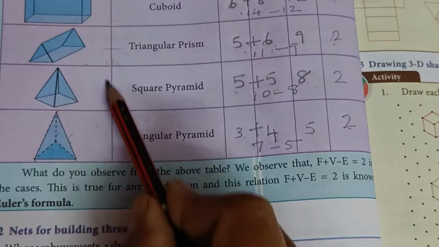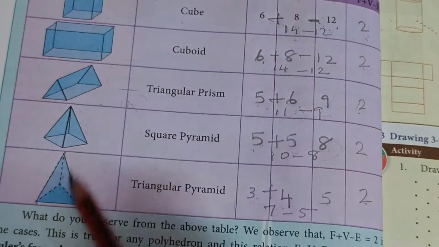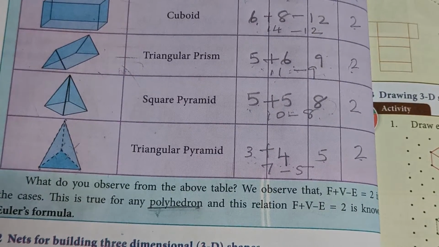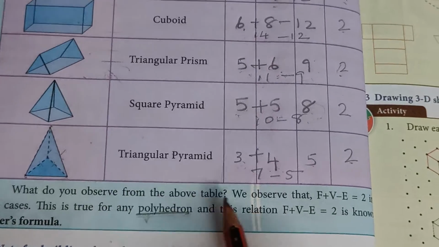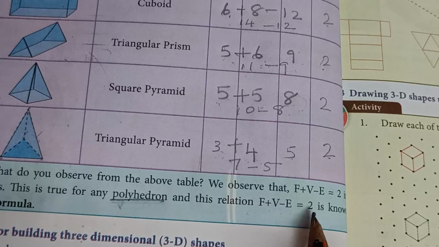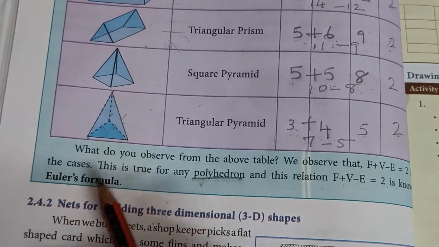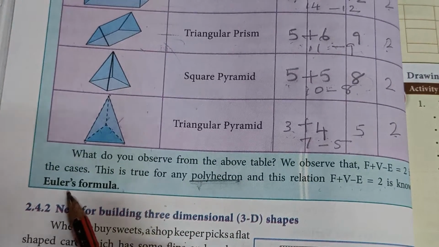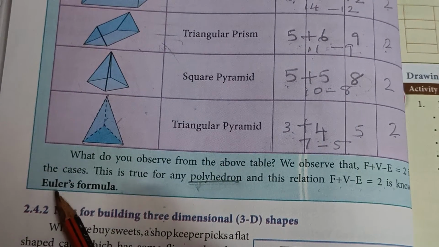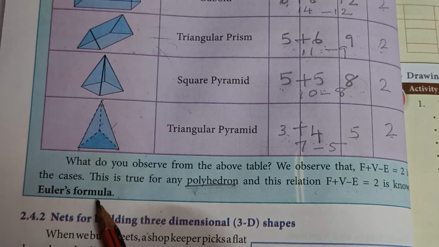What is the name given to all these solid shapes? Polyhedrons. So for any polyhedron, F plus V minus E is equal to 2. And this is known as Euler's formula. Euler is the name of the mathematician. He found this relation, so it is called Euler's formula. So you can get a question like this.